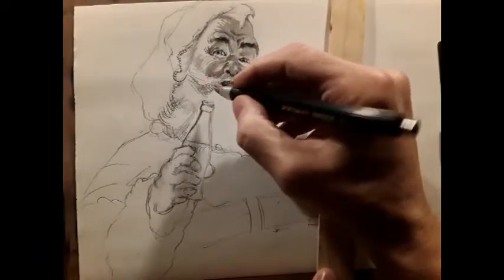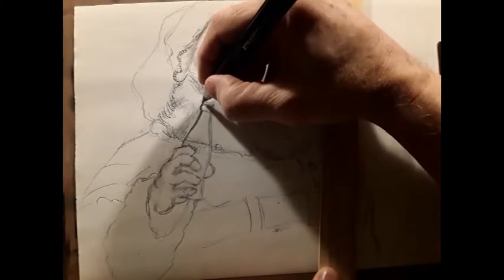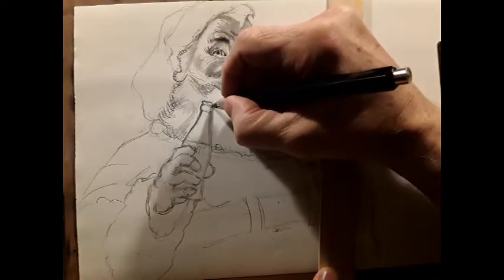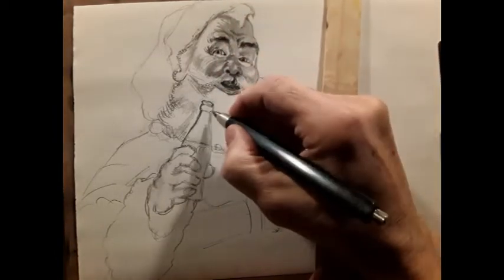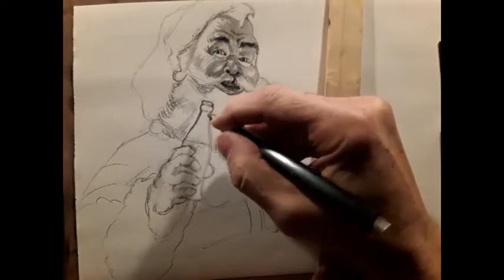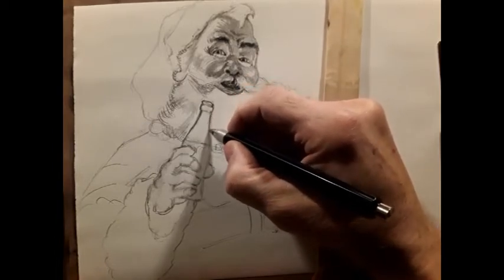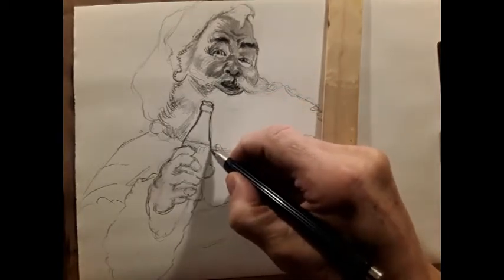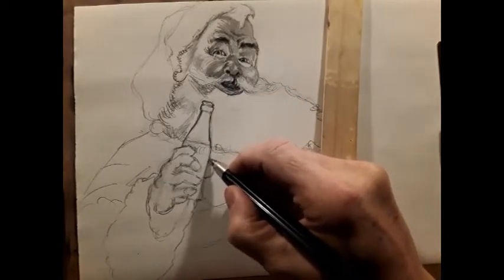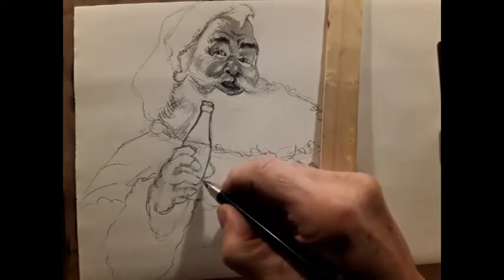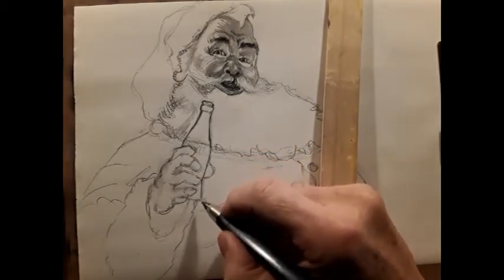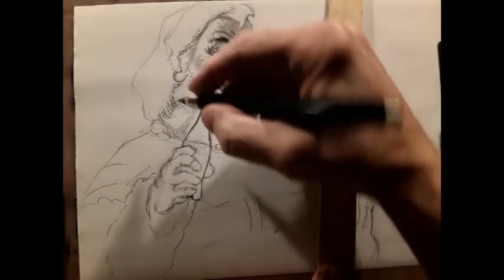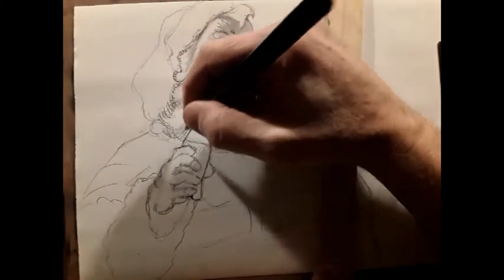Okay. The glass of the bottle is nicely outlined in this painting, so it's easy to see. I may not worry too much about the Coca Cola logo on the bottle itself, but mainly just the structure of the glass here.